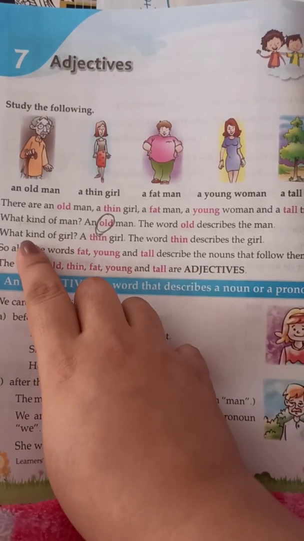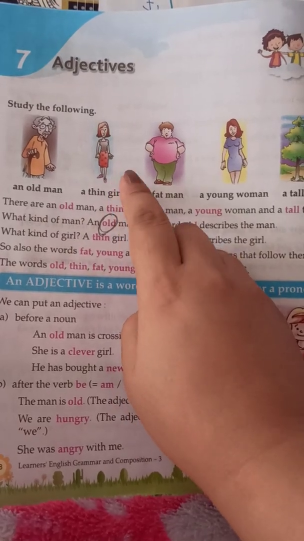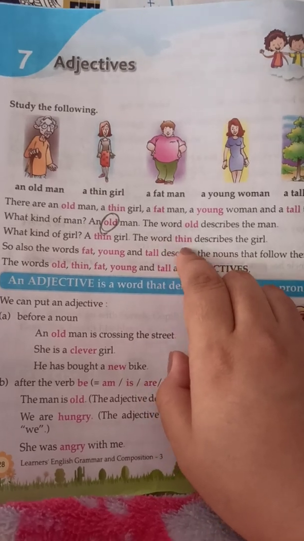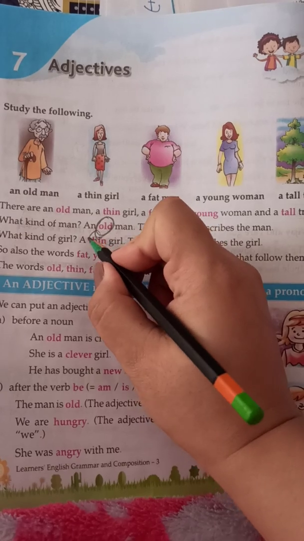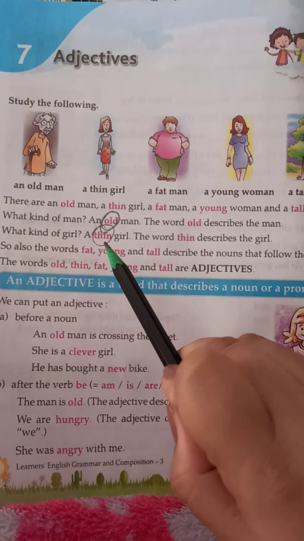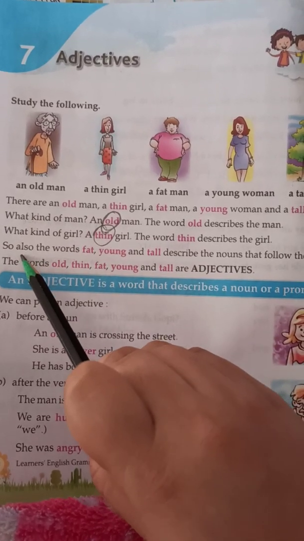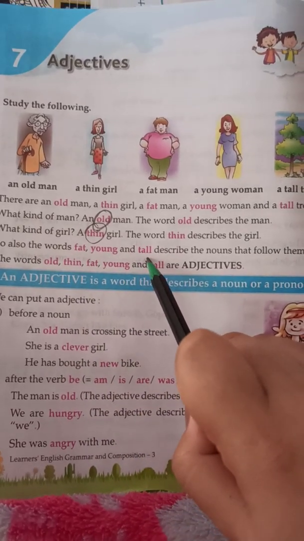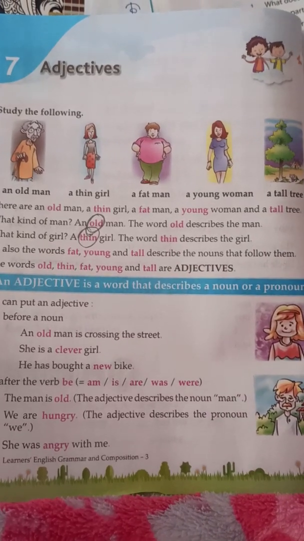Now, let's see the second one. What kind of a girl is she? A thin girl, isn't it? The word thin describes the girl. So thin is the describing word and hence it is the adjective. So also the words fat, young, and tall describe the nouns that follow them. What are nouns?